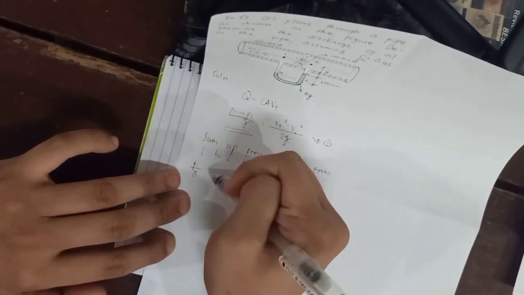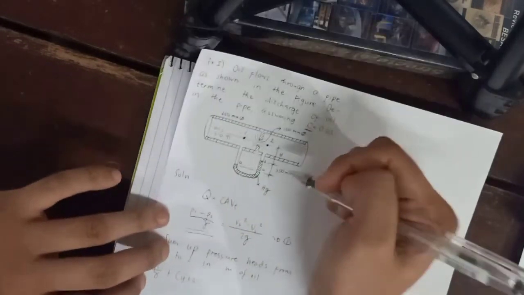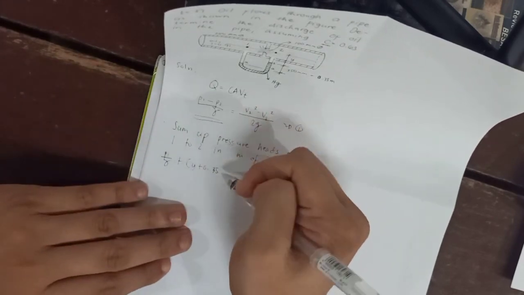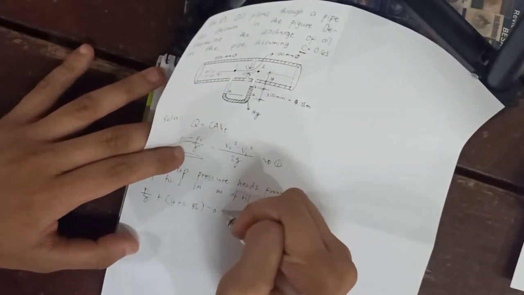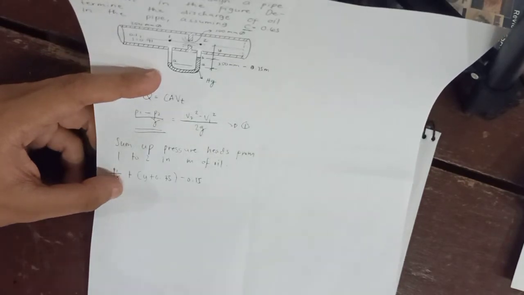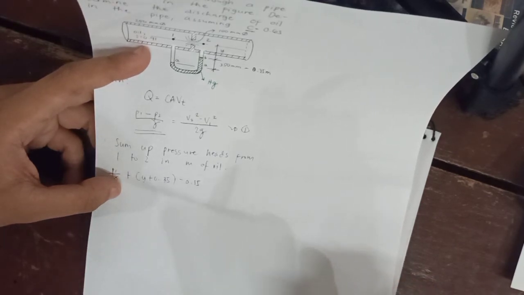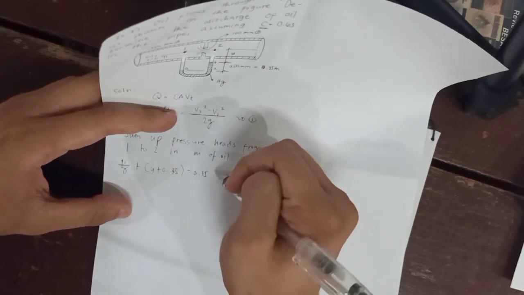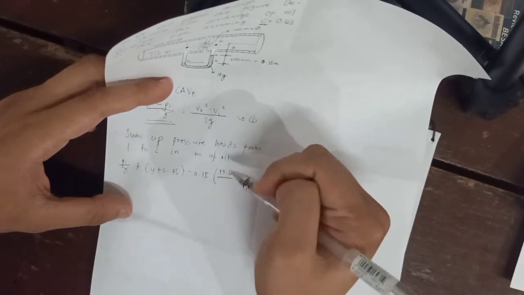So P1 over gamma plus y, plus convert to meters, 350 mm is 0.35 meter, from 1 to A, then going up so minus 0.35. And take note that the conversion would be into oil. Since it is oil from 1 to A, our mercury is converted into oil. The only thing we need is their specific gravities, so the head times their specific gravity: 13.6 over 0.91 for the oil.